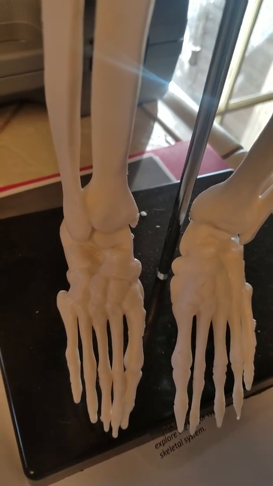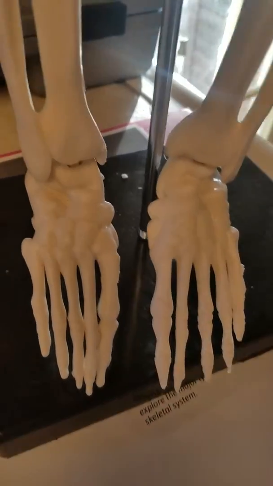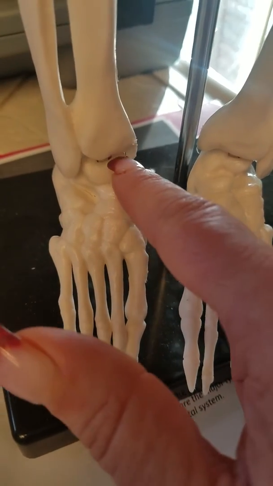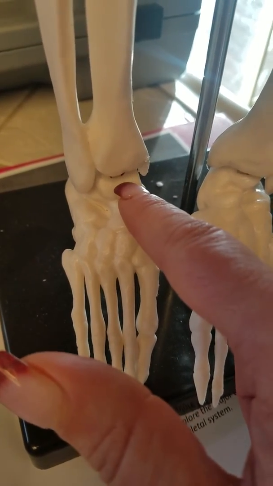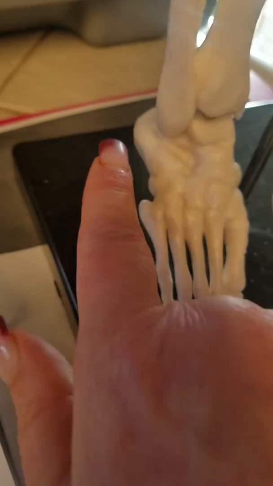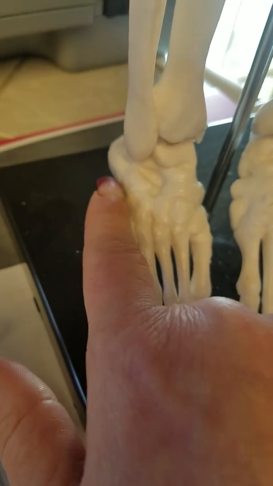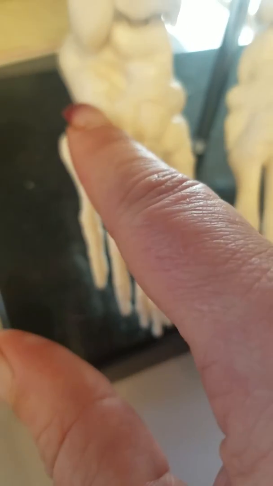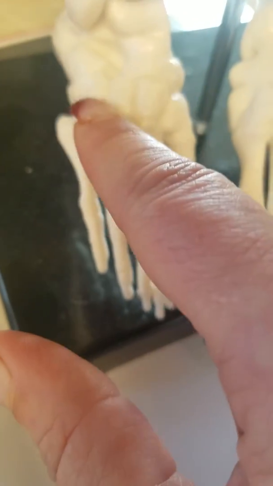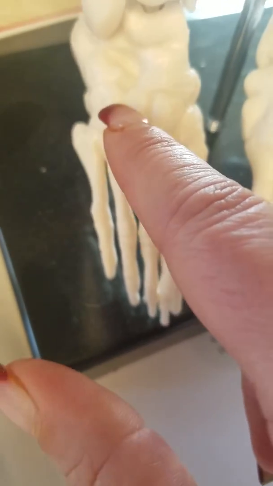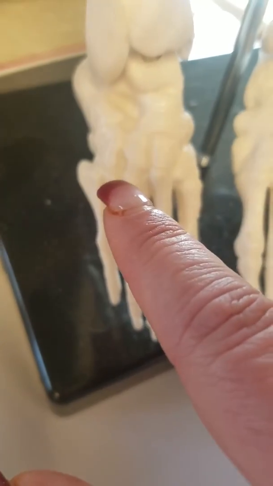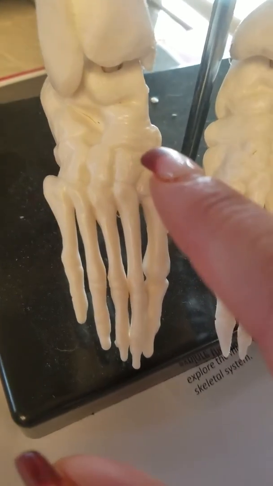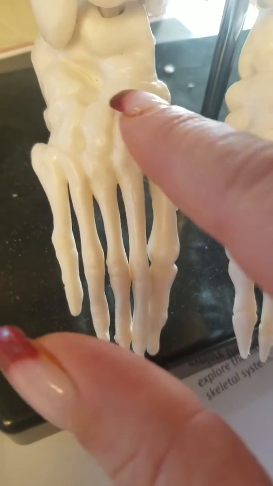Now for the bottom, the feet. So we have the talus here that articulates to the tibia and the fibula. The calcaneus is here, the heel. The cuboid is in here, that touches the calcaneus. The navicular is here.